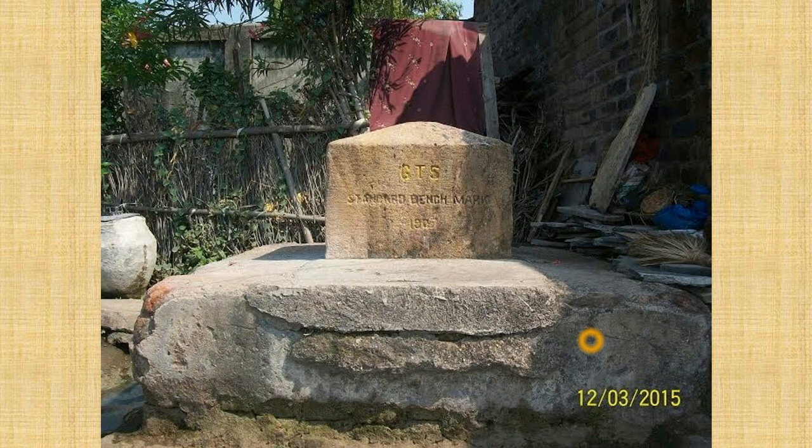Again same thing, GTS, Great Trigonometric Survey, standard benchmark, and the year given is 1905. Maybe here in the bottom the height would have been given, but we cannot see it from here. So this is how benchmarks look. They are permanent. They help surveyors in finding out the height of other places by taking this as a survey pillar.